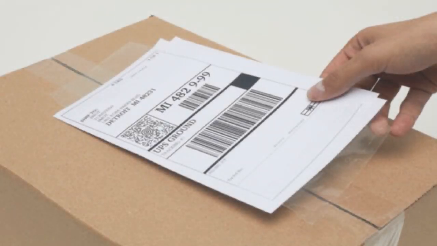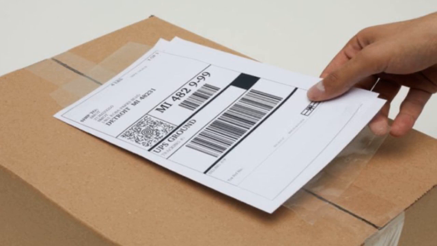So let me give you a few considerations here. If you think about USPS shipping labels, it's important to have in mind that you've got to consider a few things before creating them. First, you need to buy Priority Mail or Priority Mail Express postage for the packaging.